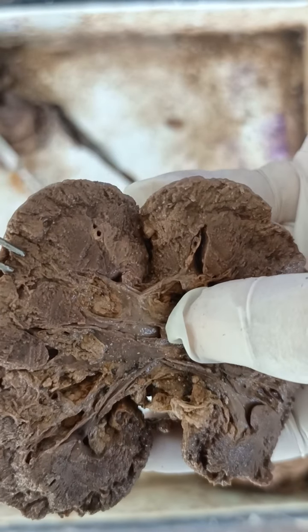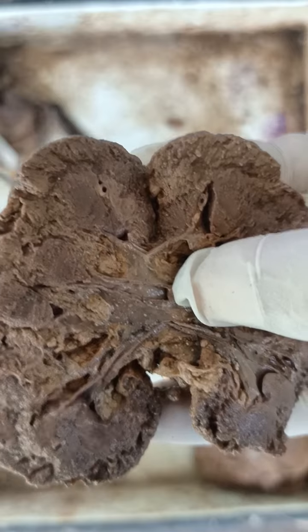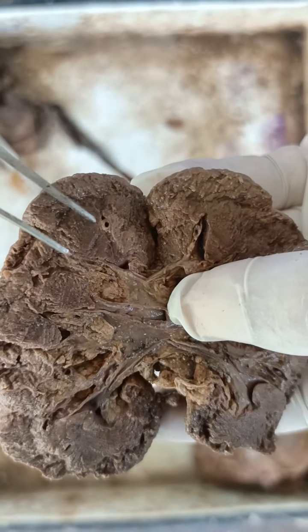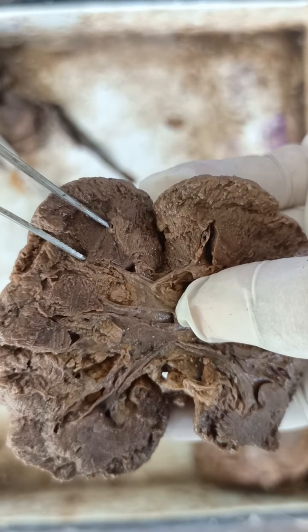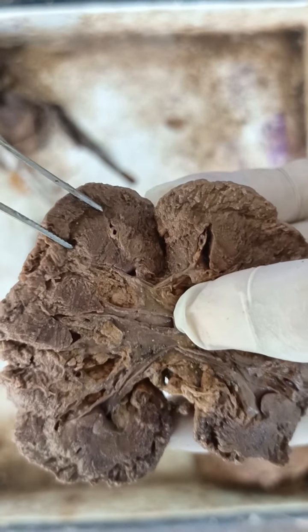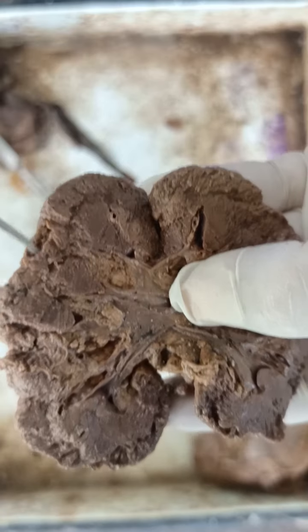So this part of the cortex is known as the renal columns. One renal pyramid along with the surrounding cortex is known as the lobe of the kidney.